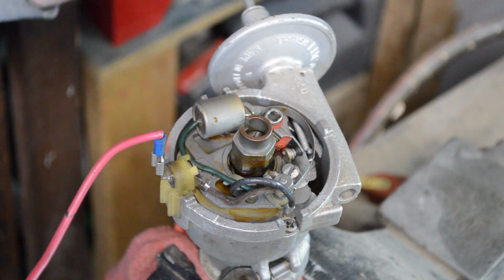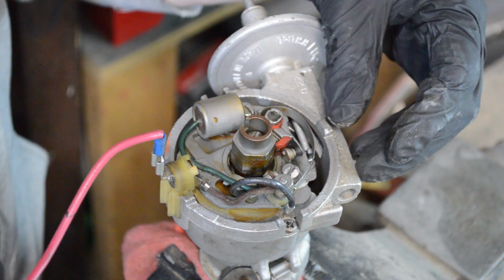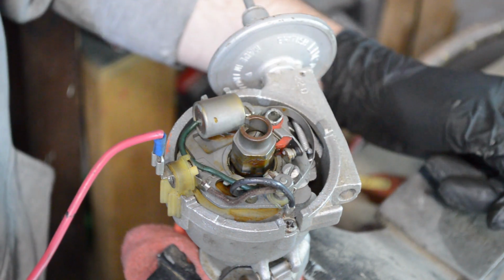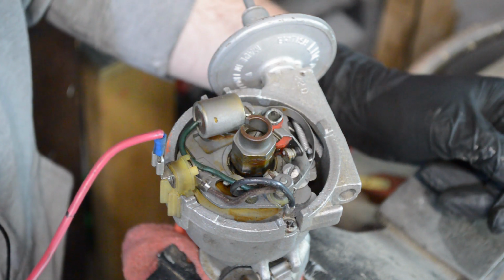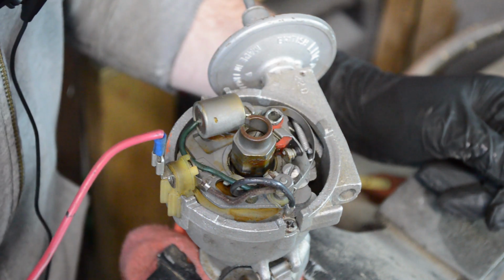Myself, I don't mind points. I'm kind of old school that way just because I enjoy, well, I'm basically masochistic, and anything that causes me pain in my life I probably will enjoy.